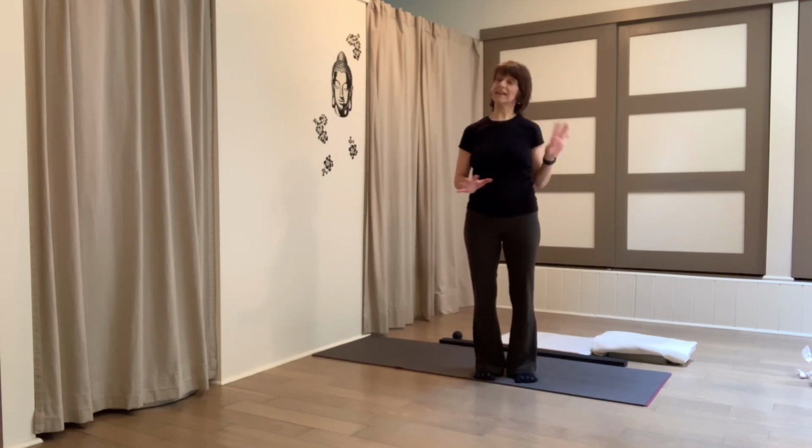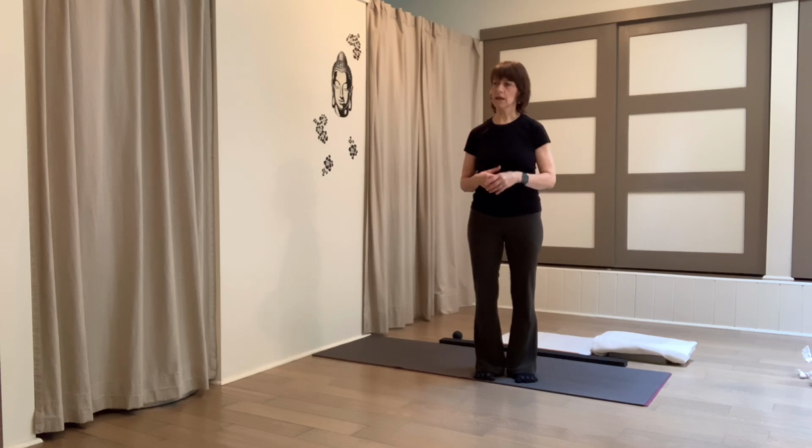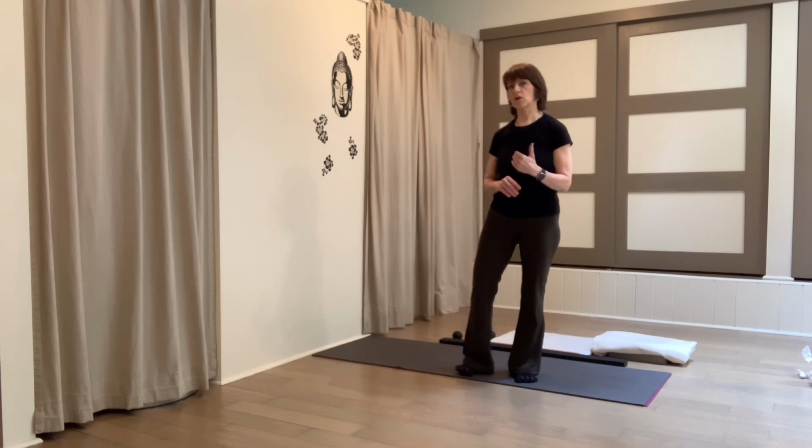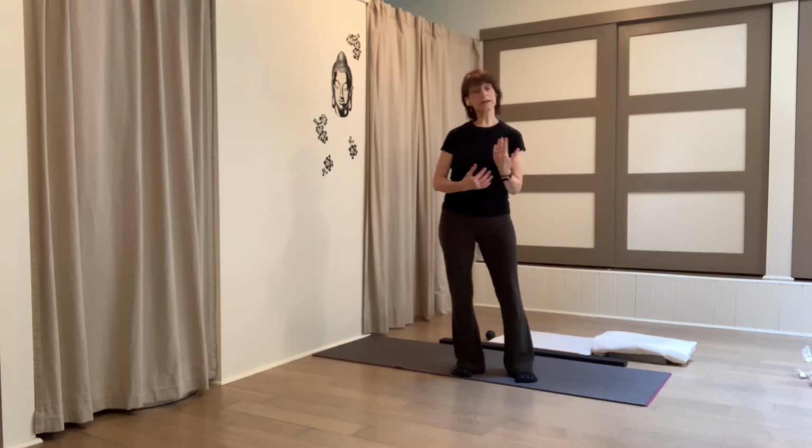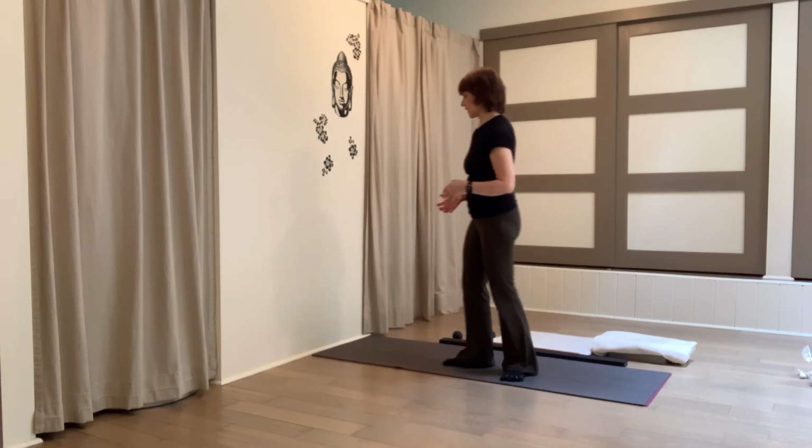Now, if that feels like that's enough, you can just lay down and have a moment of assessment and kind of nurturing to the arm. So don't overdo these things, especially if you've got an injury. So always work to just where your body feels comfortable. But if you'd like, you can come on to trying a few more things at the wall.